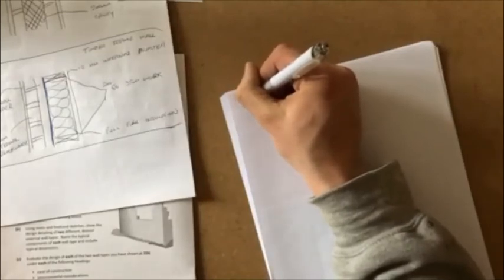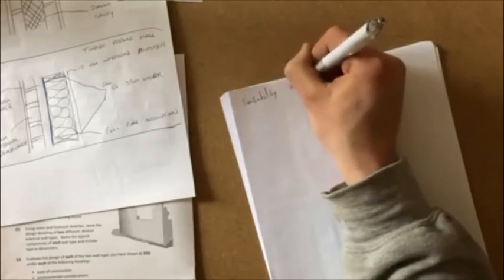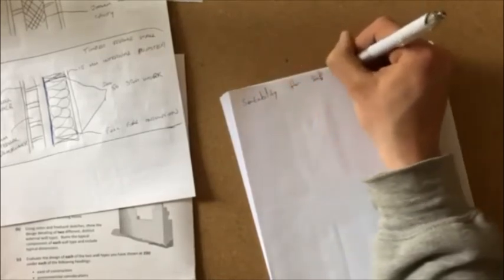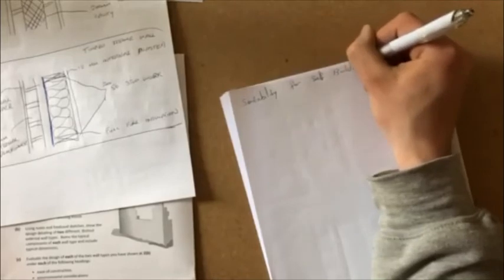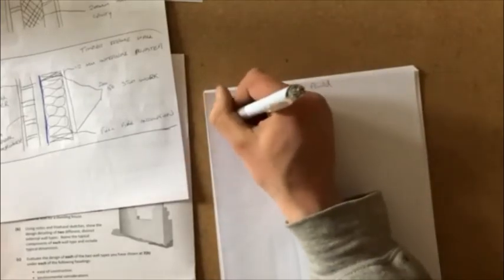Suitability for self-build. So I'm gonna skip on here to another page. So there's suitability. It's suitable for self-build.